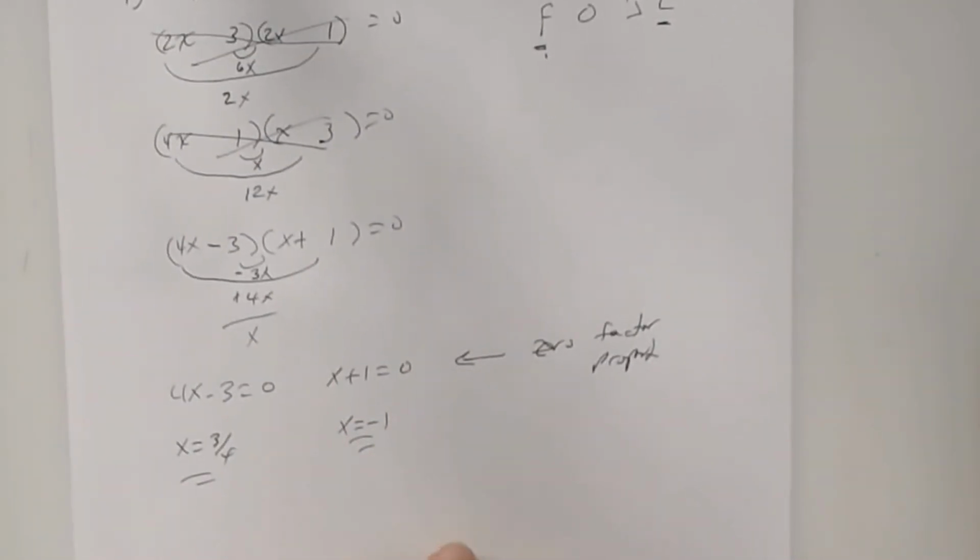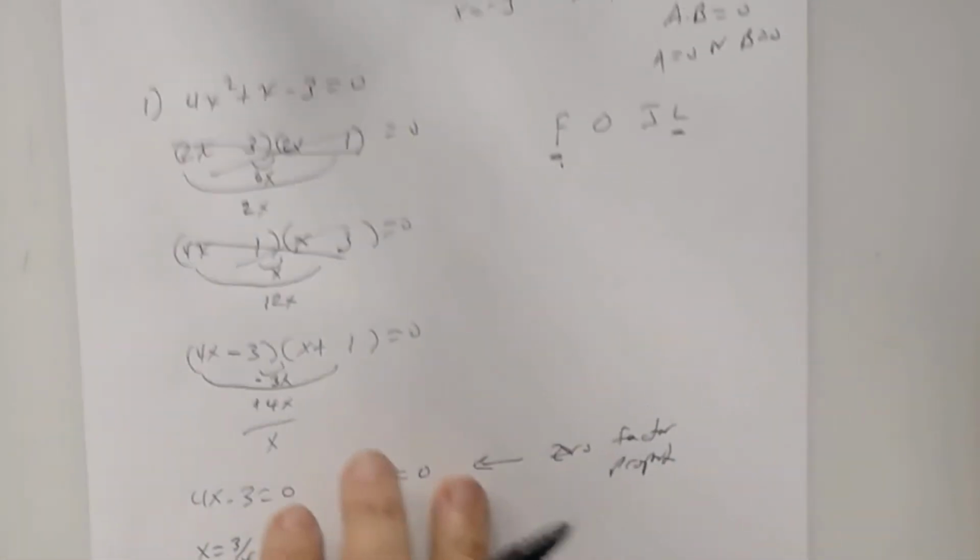Okay? It does take a little bit of time, especially when the numbers get a little bit larger. All right. So if the test is timed, you are timed. So that's why it's a good idea to know multiple ways. Okay? That's why last semester we did multiple ways. All right, so that's number 1. Number 2.